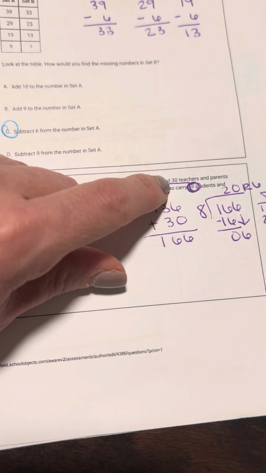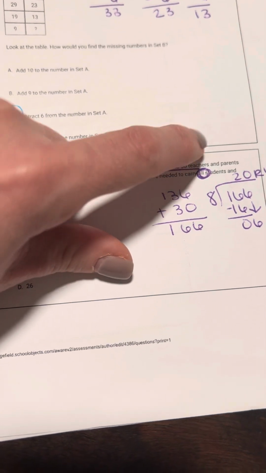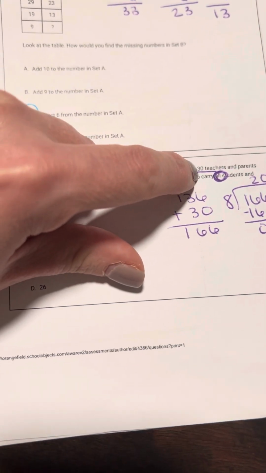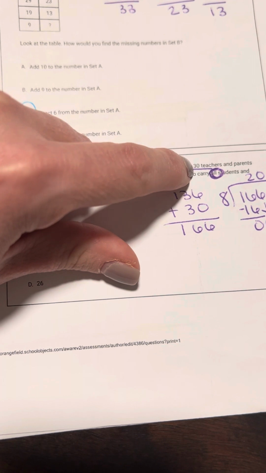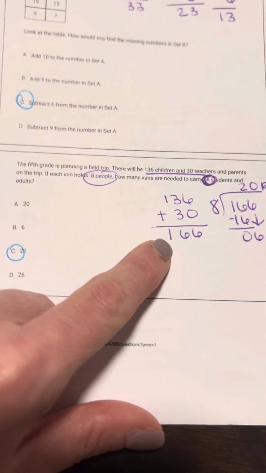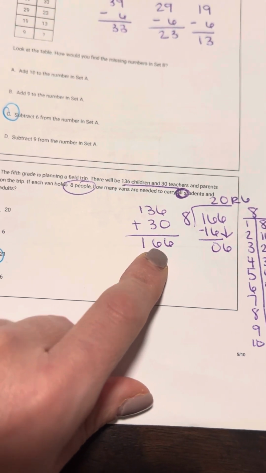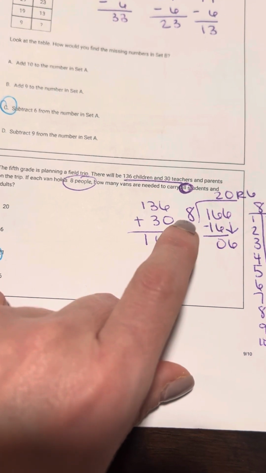Notice this says 30 teachers and parents. They've already combined that. It's not 30 teachers and 30 parents. So there's 30 adults and 136 children. So we add that together first and we should get 166. Then we have to put those into groups of 8. So we have to divide 166 by 8.